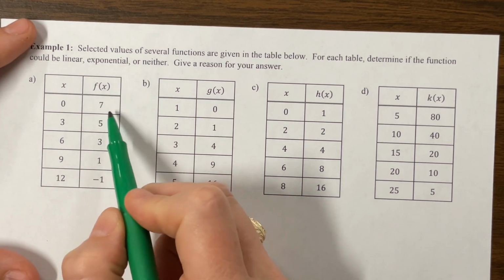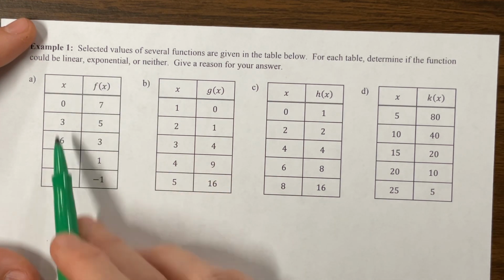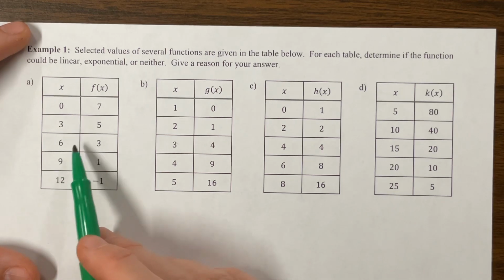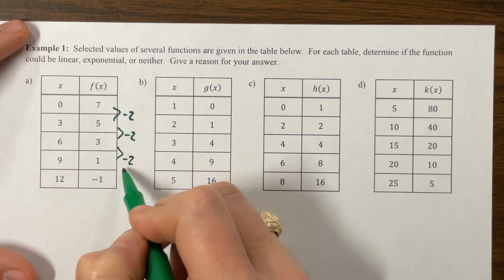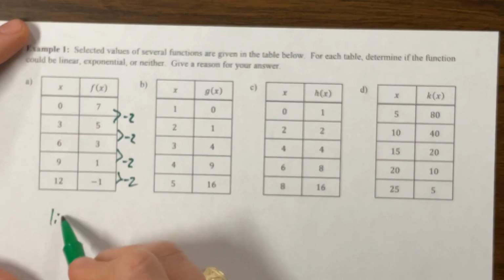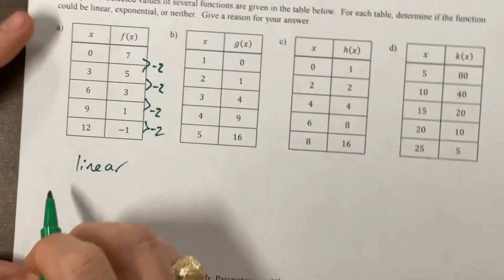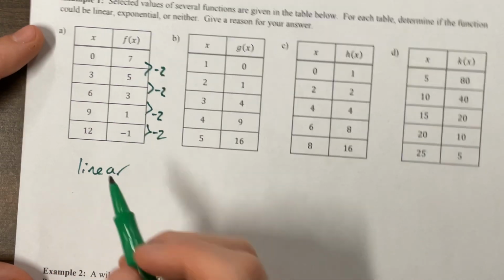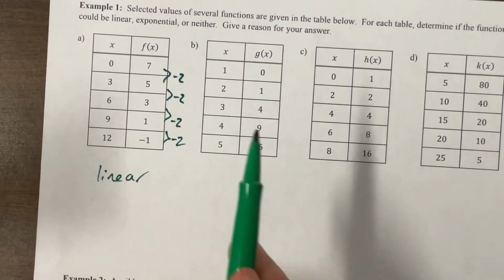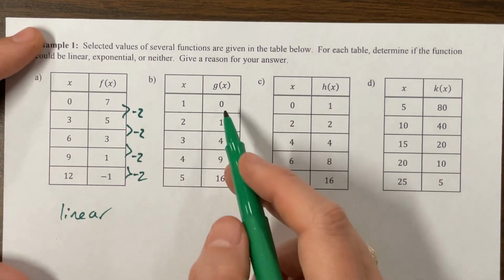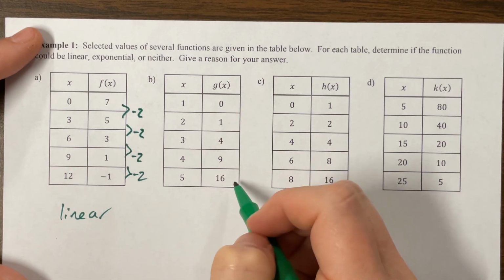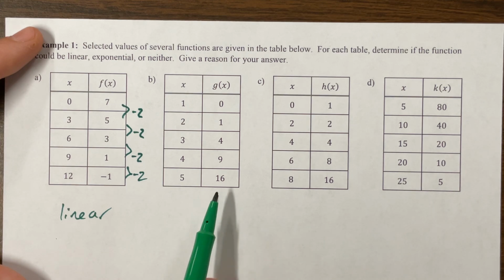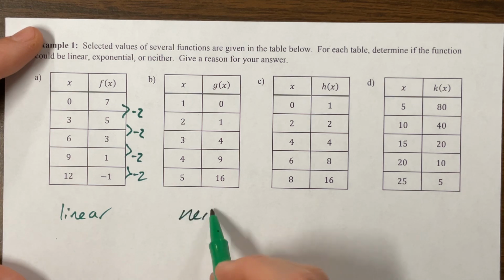Okay, so what do I see here? I see 0, 3, 6, 9, 12. So those have a constant interval. I'm subtracting 2. And so this is linear, where the slope would be -2/3. On this one, I see perfect squares. As soon as I see perfect squares, I know that it's not linear or exponential, so neither.